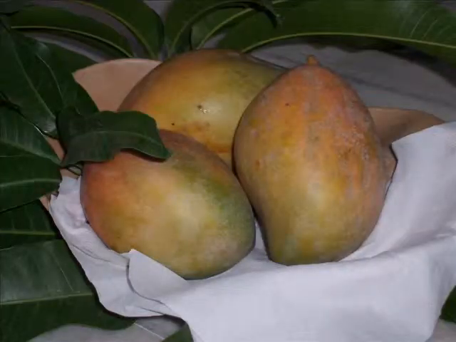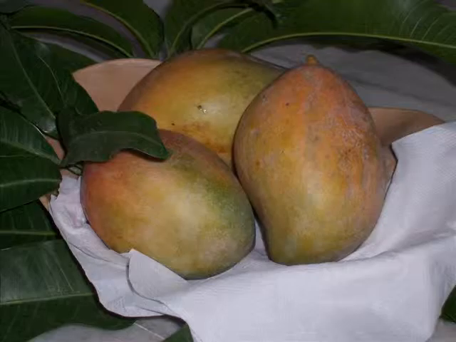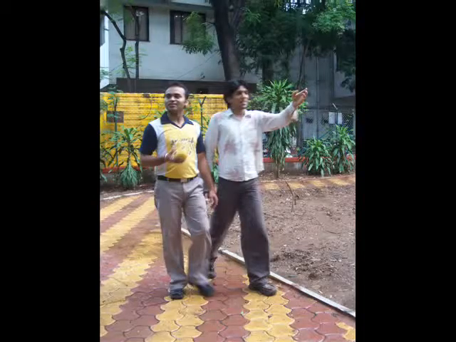Take the example of man as an agent of seed dispersal, and take a common fruit like the mango. Knowingly or unknowingly, man is helping in the dispersal of the mango seed.